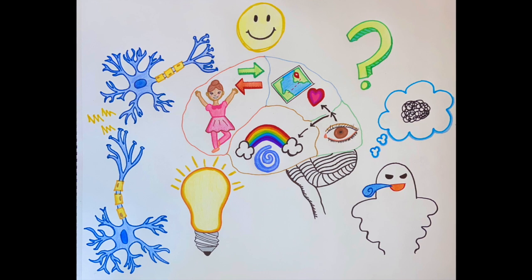The smiling face represents endorphins, which are chemicals that the body releases when it is under stress or in pain. Endorphins are triggers for positive feelings and are also known as natural painkillers.